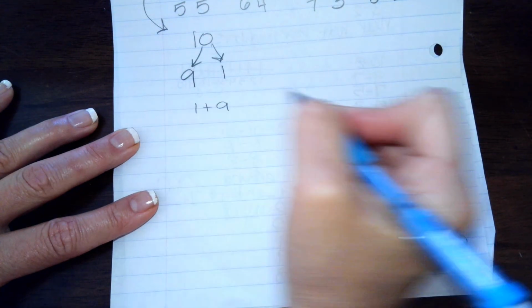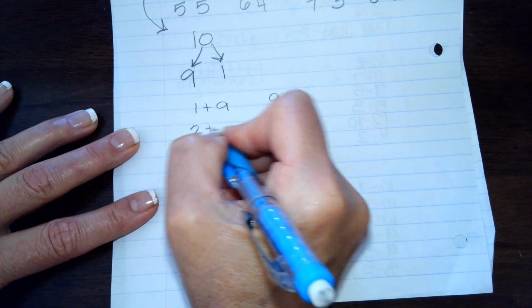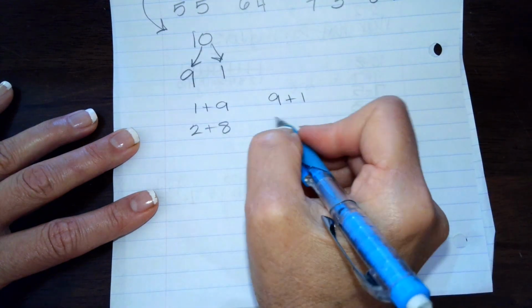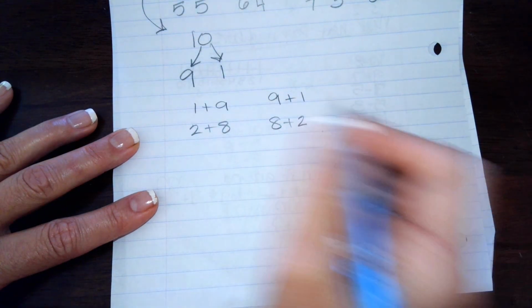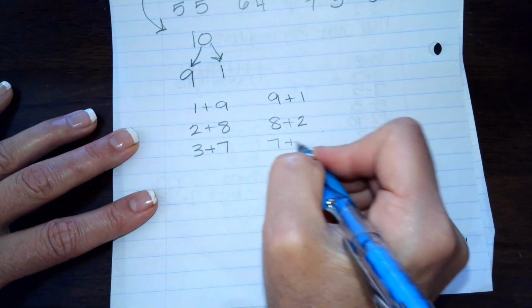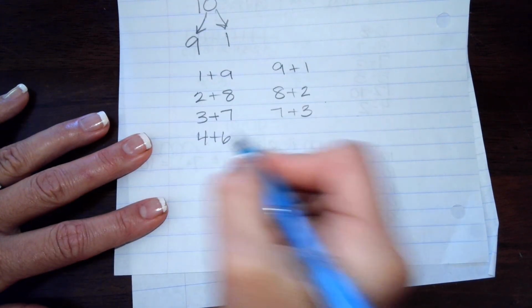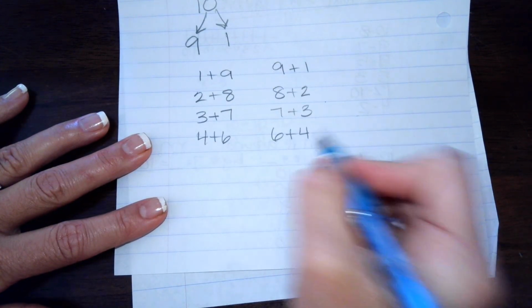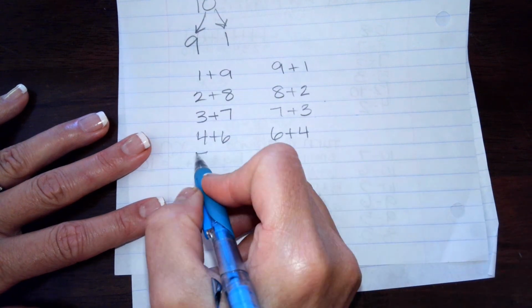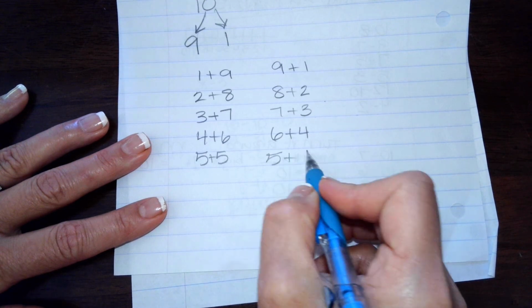1 plus 9 equals 10. 9 plus 1 equals 10. 2 plus 8 equals 10. 8 plus 2 equals 10. 3 plus 7 equals 10. 7 plus 3 equals 10. 4 plus 6 equals 10. 6 plus 4 equals 10. 5 plus 5 equals 10.